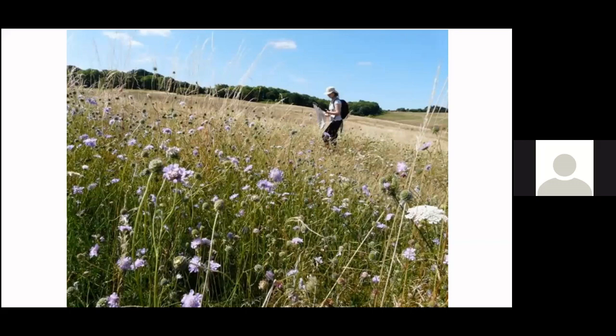Rather wonderful calcareous meadow. This is down in Hertfordshire, I think. Really beautiful floristically, some interesting plants there, and in terms of the invertebrates, a whole range of things, lots of butterflies, lots of Orthoptera, lots of soldier beetles and the like. Really rich bit of habitat.